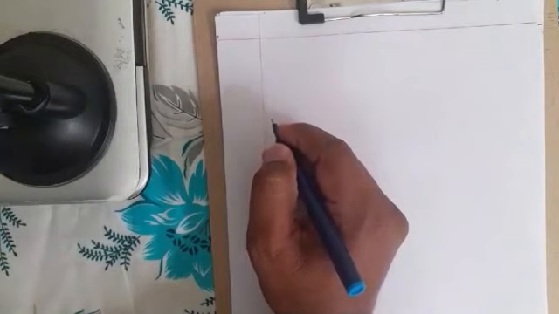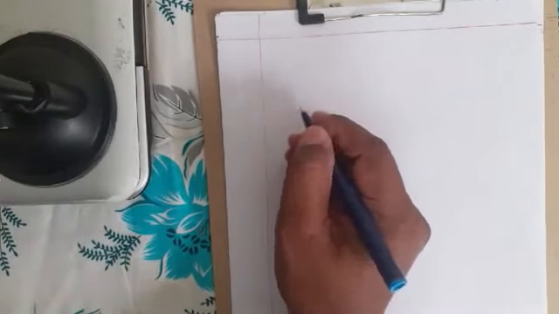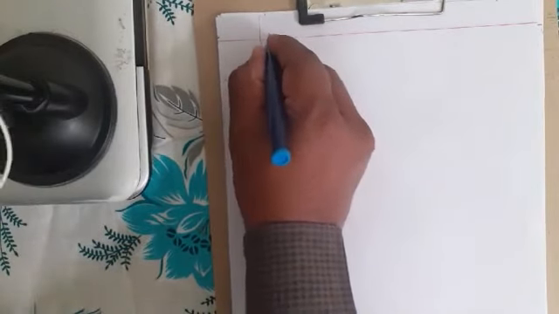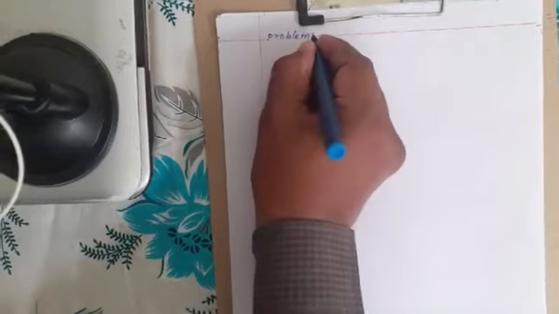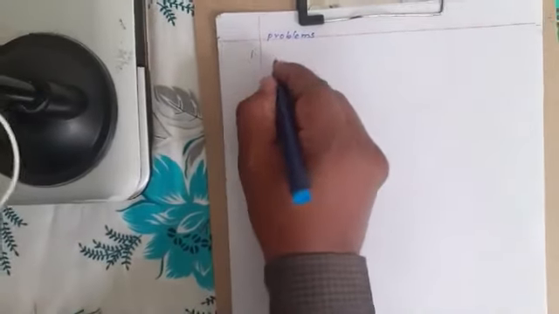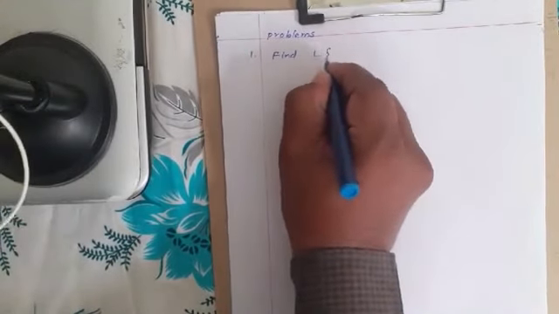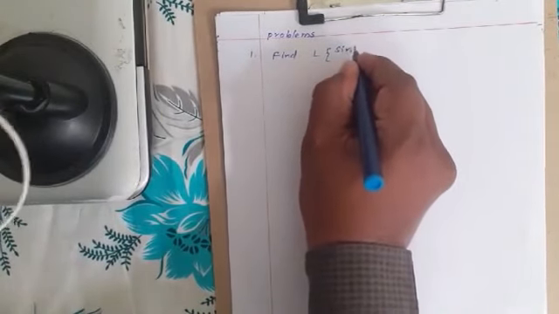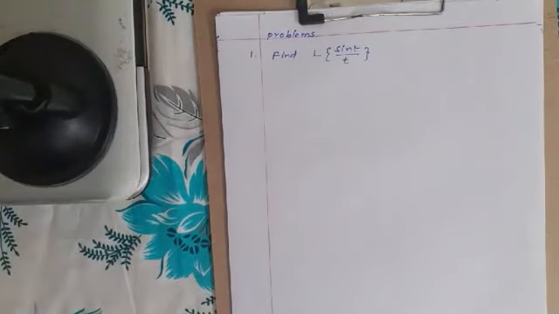Let us start the problems based on division by t. I am writing here problem number 1. The first problem is: find Laplace of sin t by t. So this is the first problem.